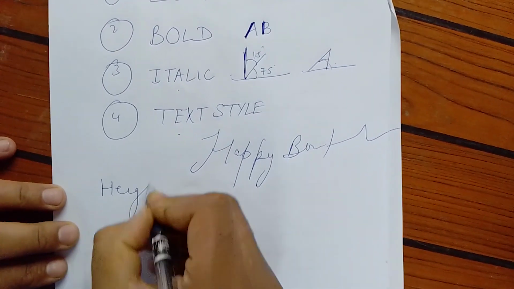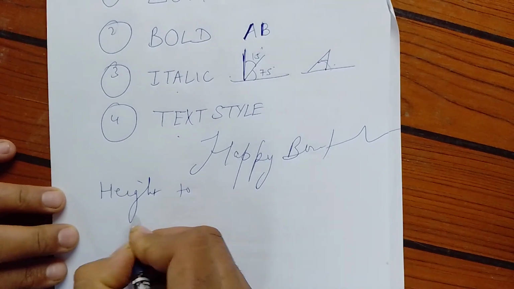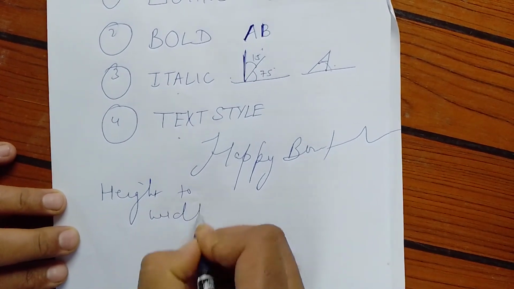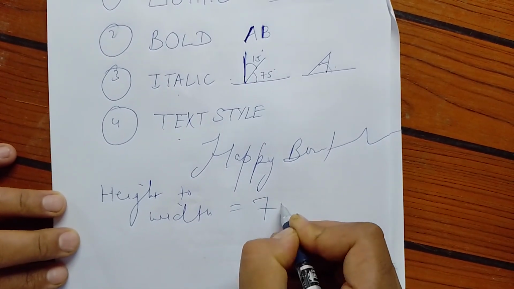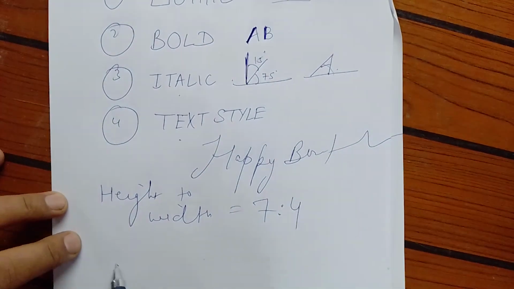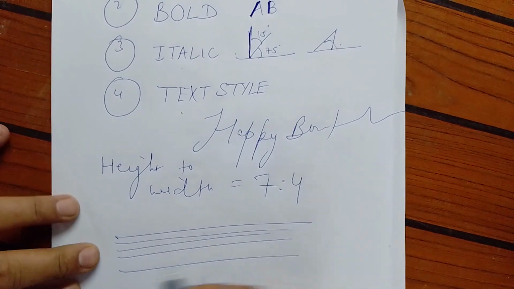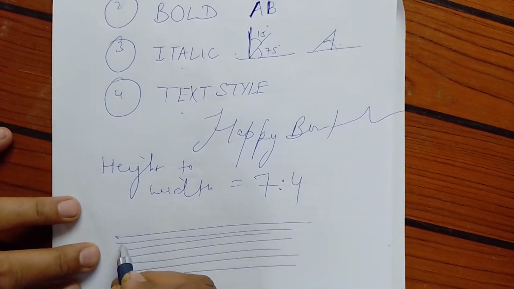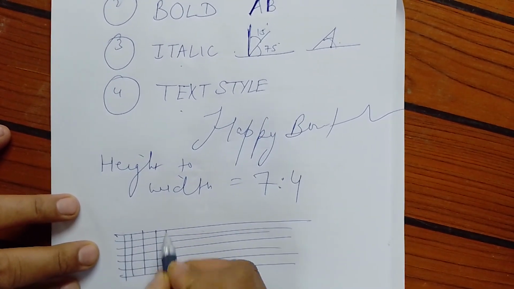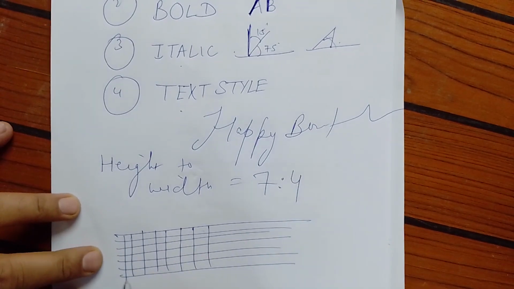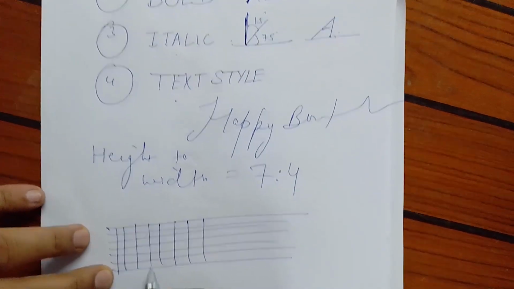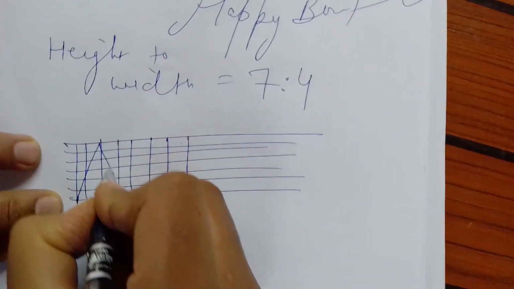Height to width ratio is 7:4. 7:4 means if we have 7, that is 1, 2, 3, 4, 5, 6, 7 squares, and for width, this is square, this we use 4.